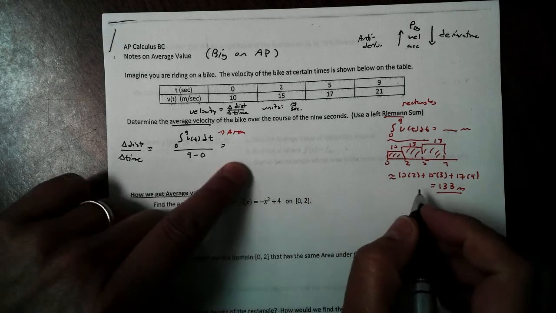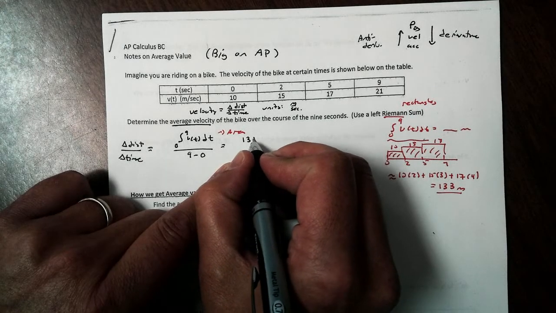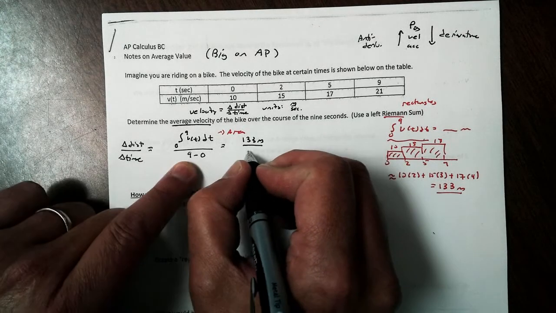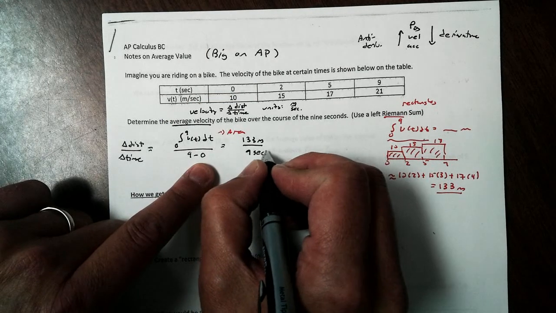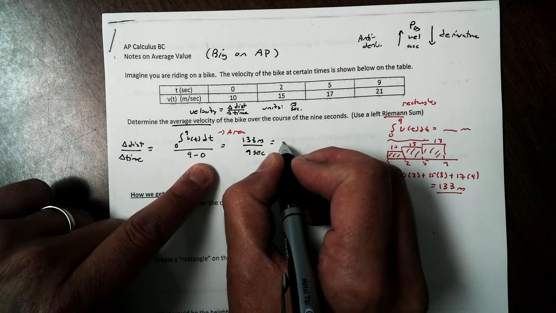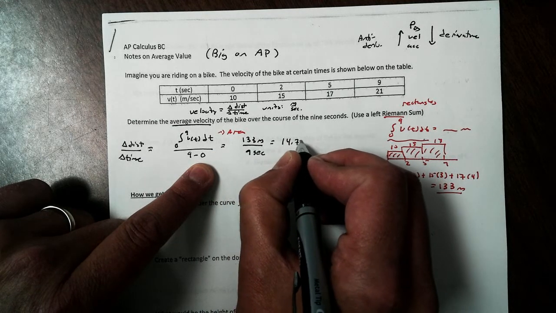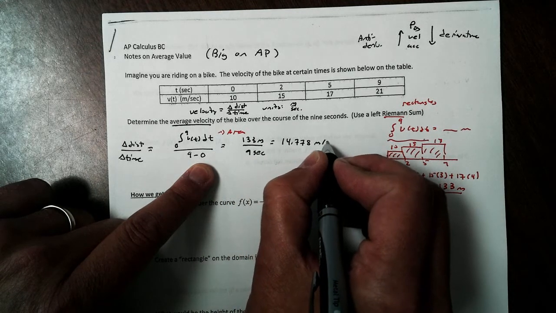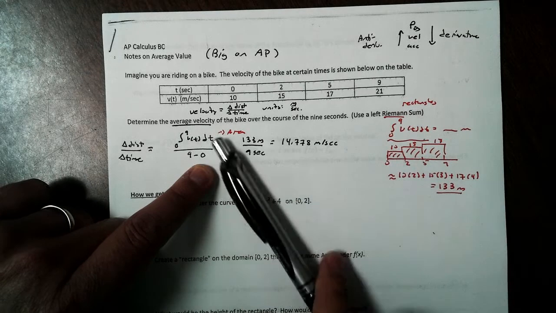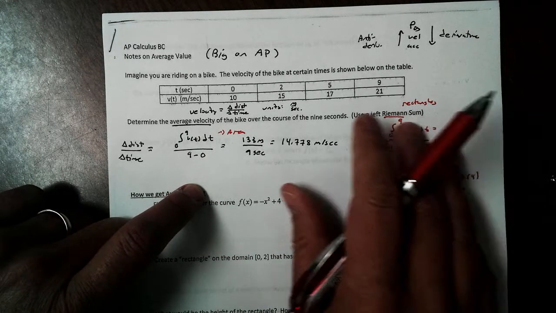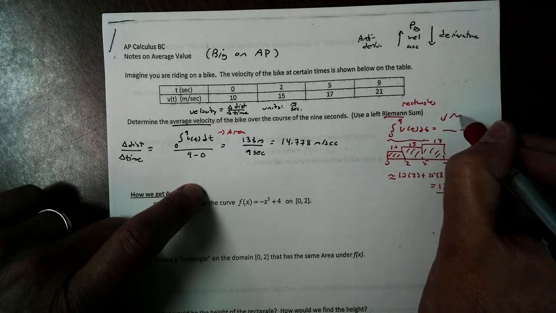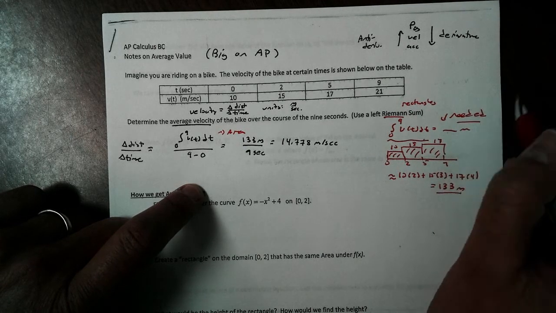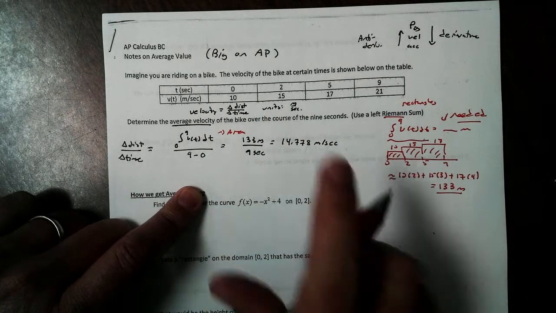So I take that 133 meters, and I divide that by the 9 seconds that we traveled. And that's going to give us a whopping 14.778 meters per second. Now, this is a lot of work. Even though this is side work, it's not scratch work. This work right here is needed. It is just as important as all of this right here.